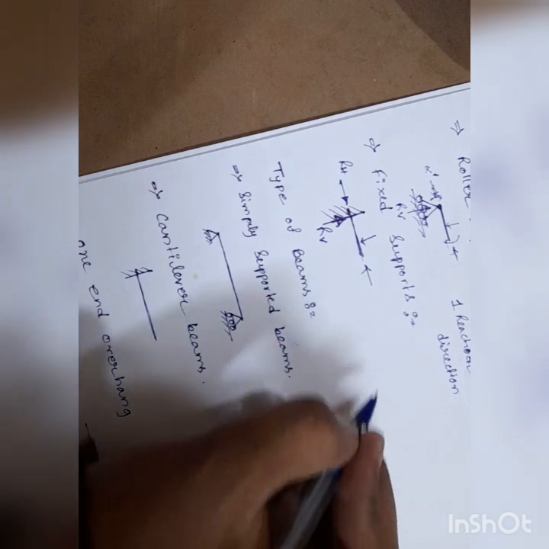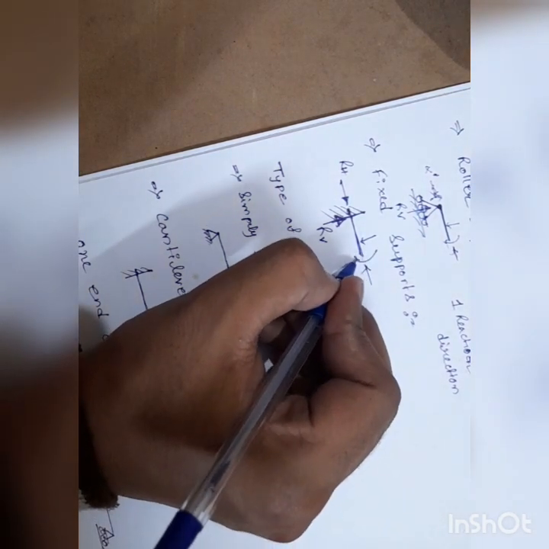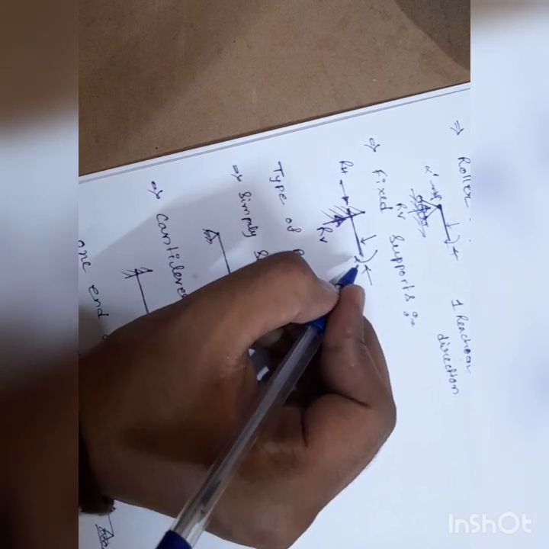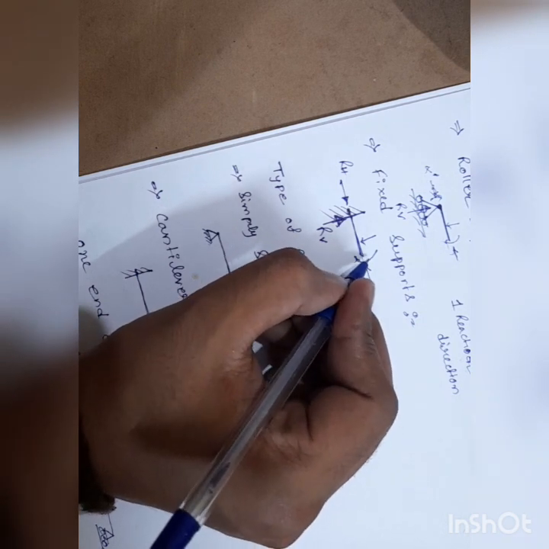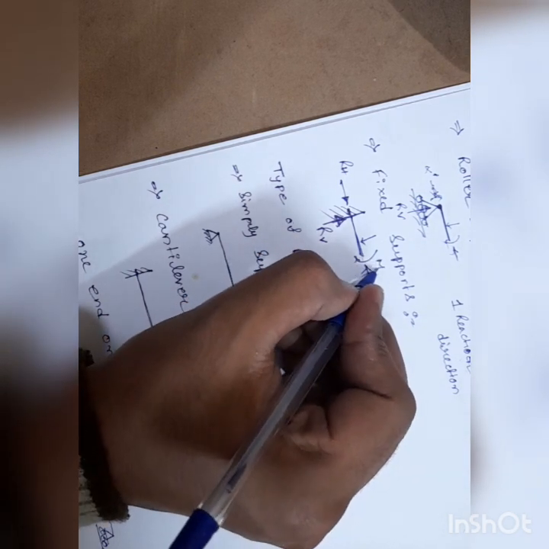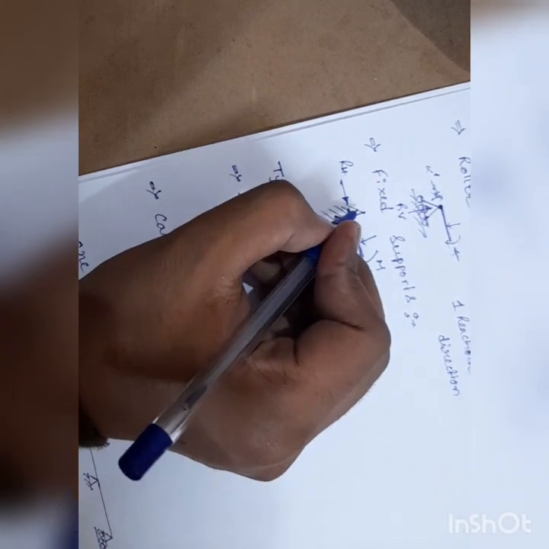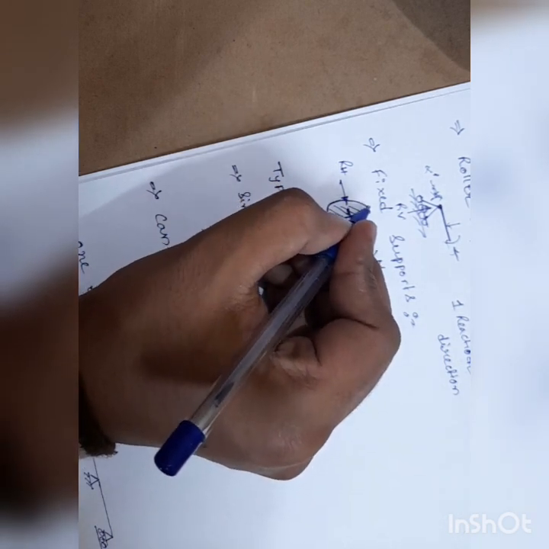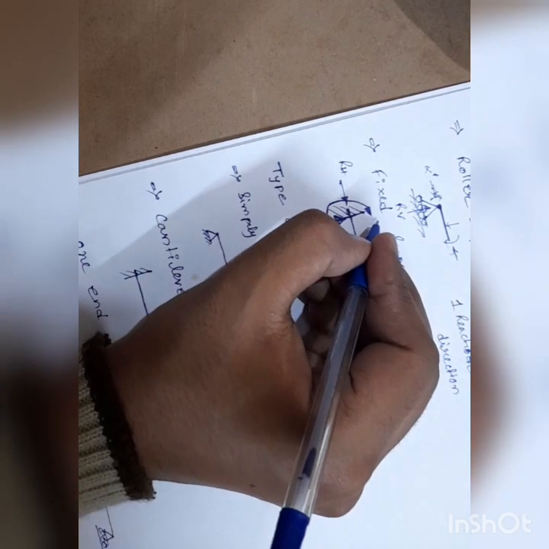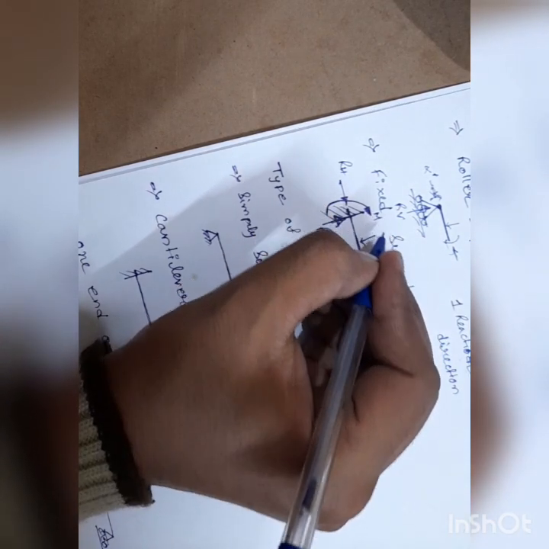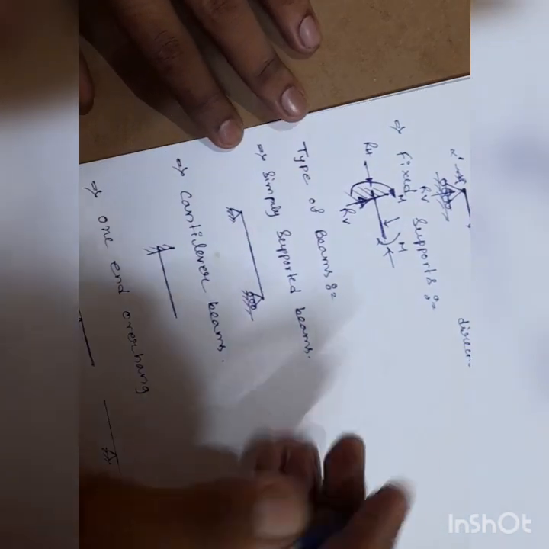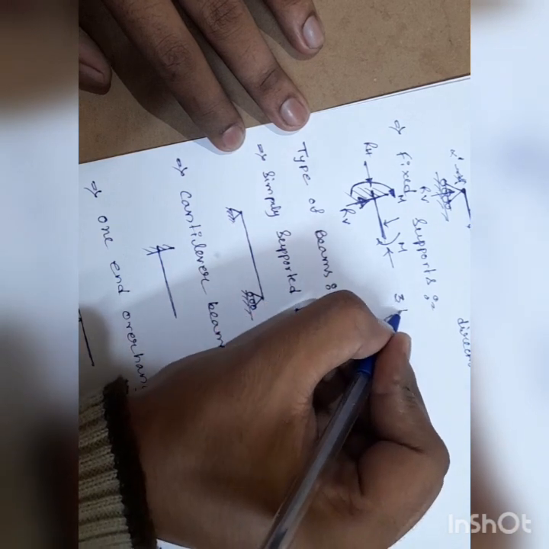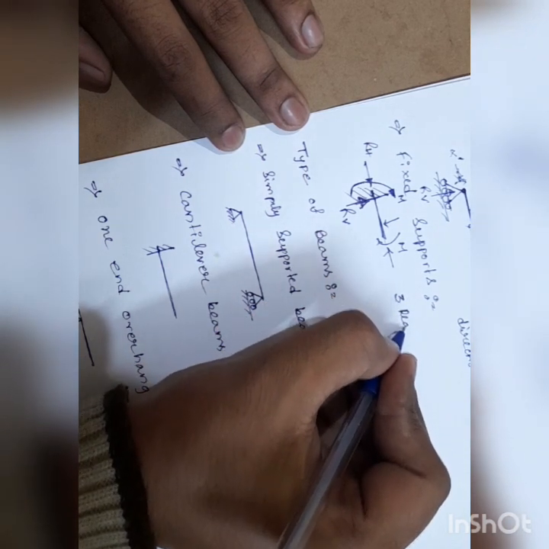And in this case, if we applied a moment to the member, then it is fixed, so it is not free to move for rotation, so it resists the moment. So in the fixed support there is also a moment which will resist the external moment, that is M. So for fixed support there are three reactions.